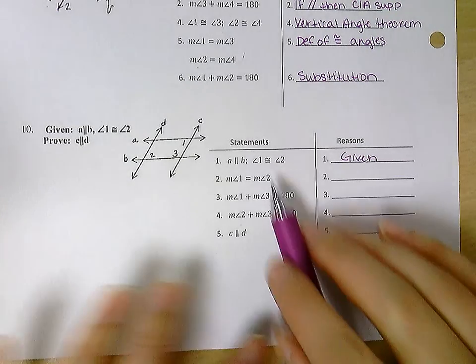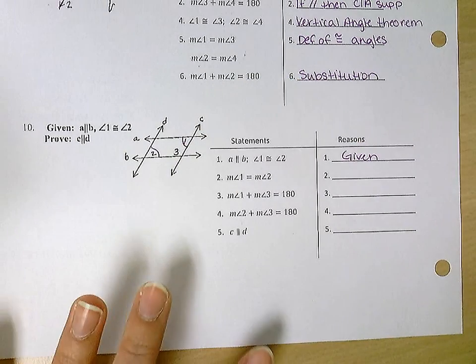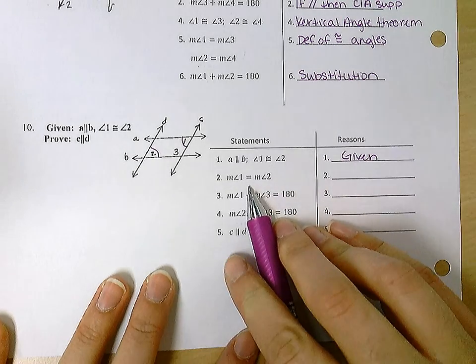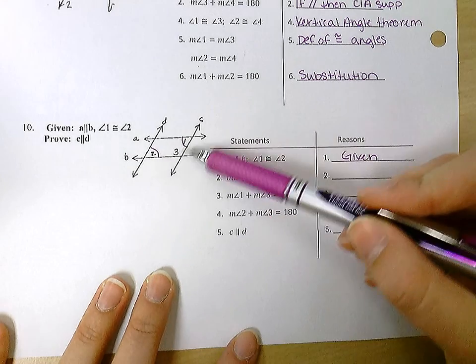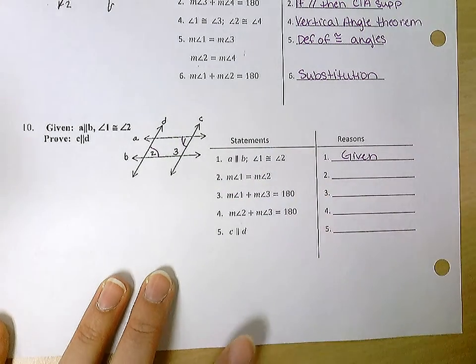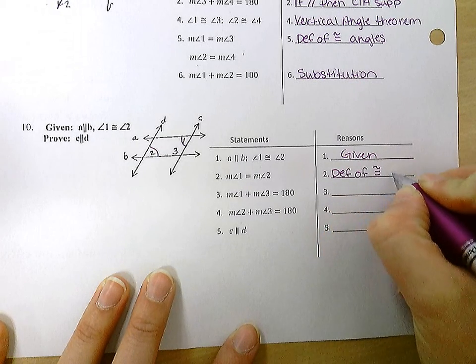I am also given that angle 1 and angle 2 are congruent. Right off the bat, I want to change those to equal measures because I see supplementary things happening here, by the definition of congruent angles.